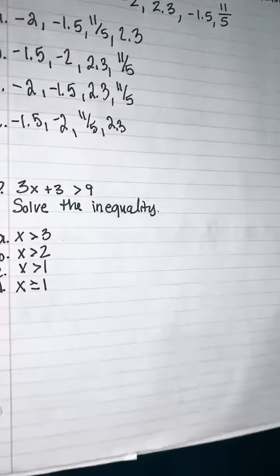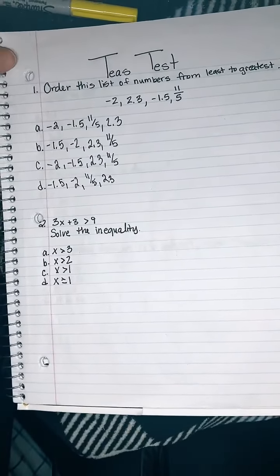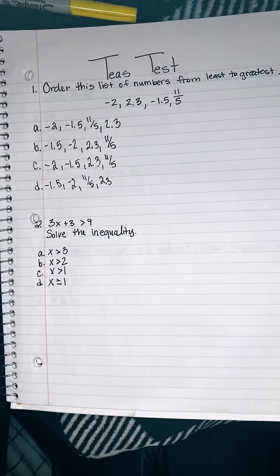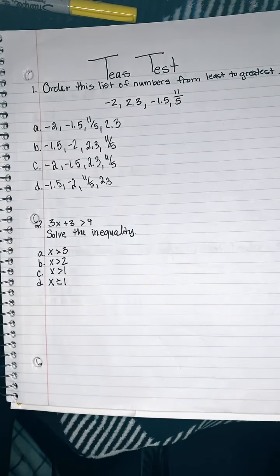All right. So now let's go to the next. Oh, we're going to order some fractions. Okay. So we're going to order some fractions. Order this list of numbers from least to greatest.